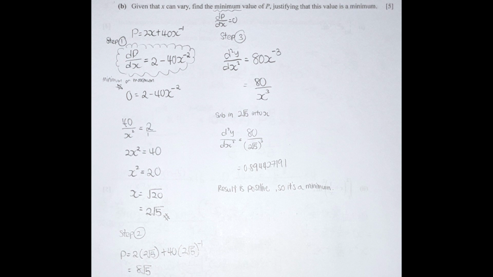Whenever you notice the keyword justify that this value is minimum, you're required to run your d2y/dx2, which is your second differentiation. Through your second differentiation, you will get 80 over x cubed. Substitute your 2 square root 5 into it, then you will get your result as 0.894427191. And this result is positive, so it is a minimum. In another way, when your result is negative, it means that it is the maximum.